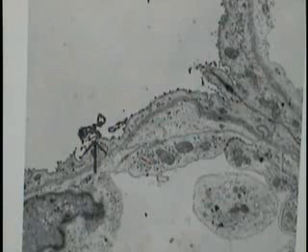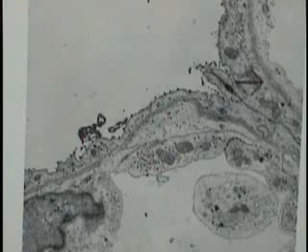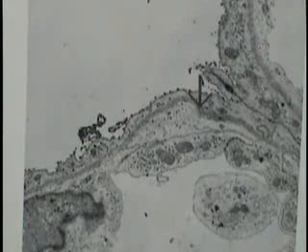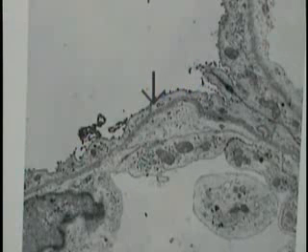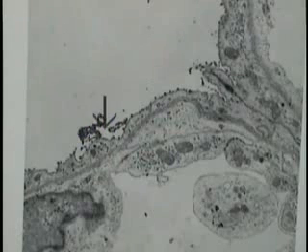This particular section is a transmission electron micrograph showing the following features. This area here, being crossed by the arrow, is the cytoplasm of a type 1 pneumocyte. The cytoplasm of a type 1 pneumocyte lining the alveolar interior is also shown here, and also shows the presence of a bit of myelin body or surfactant regions.